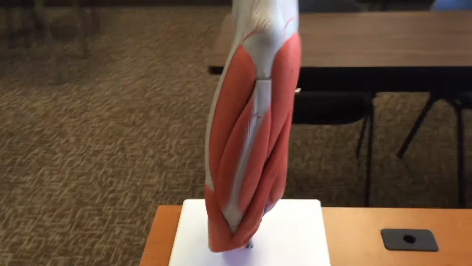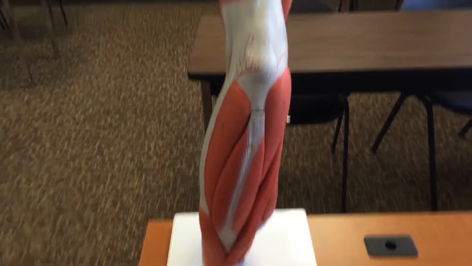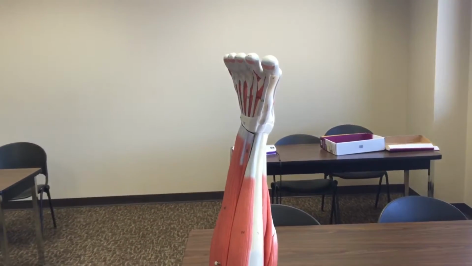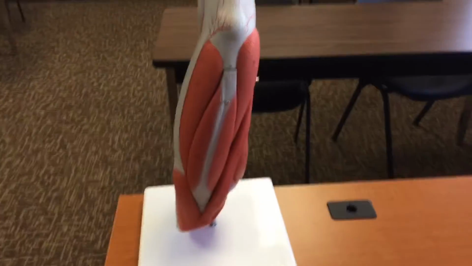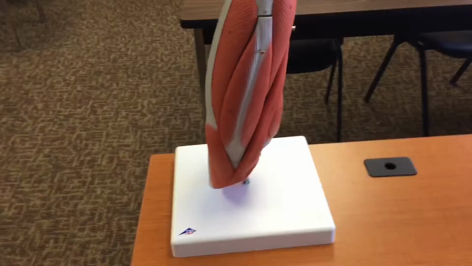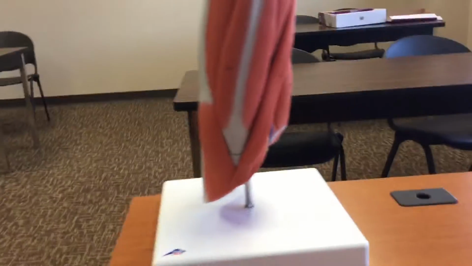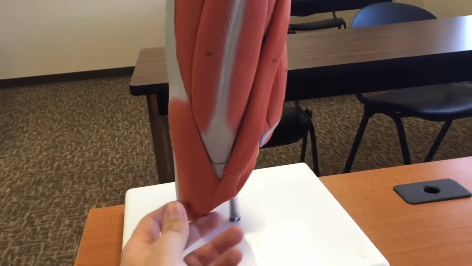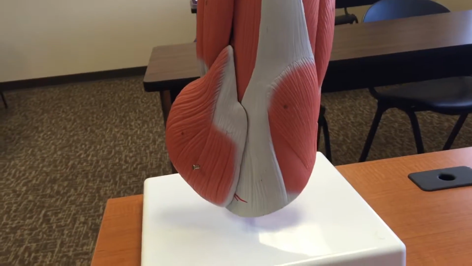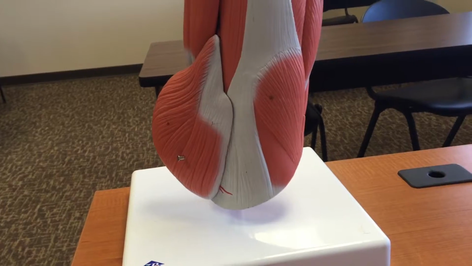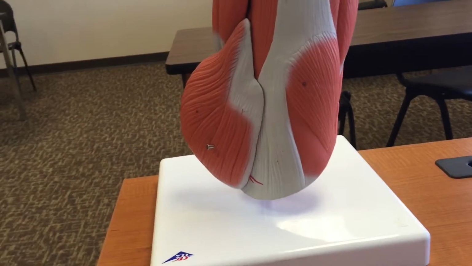All right, what we're looking at here is an anterior view. As you can see, there's the toes pointing back at me. If I were to flip it around, this would be the posterior view. So we'll start with the anterior view, and we'll talk about some of these major anterior muscles. So I'm going to move down here so I can get a good look at it. If I turn it just slightly sideways here, right now I'm looking at the lateral view. Two major muscles are visible right away.